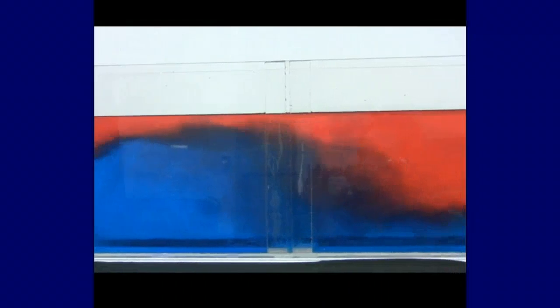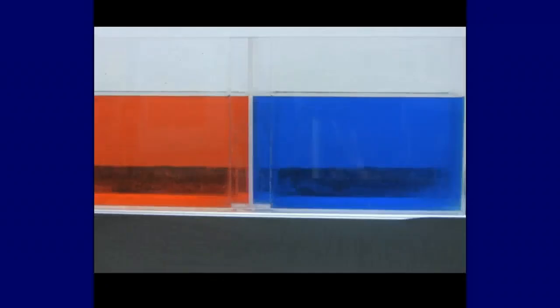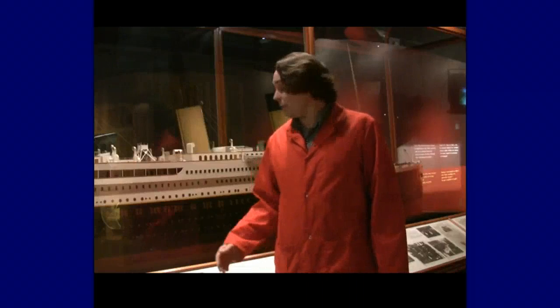Just to contrast this, we're going to show you what happens when we mix water that's at the same temperature. With the water at the same temperature, there's no density differences, and the mixing is much more uniform, giving a large swath of purple. So I mentioned before that water density had something to do with the Titanic and other ships. It all has to do with this small symbol here.